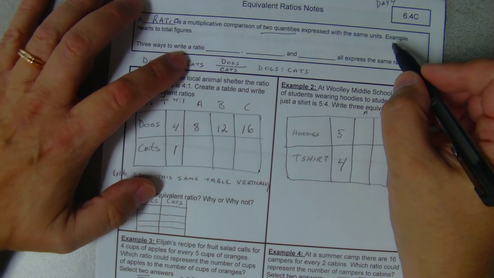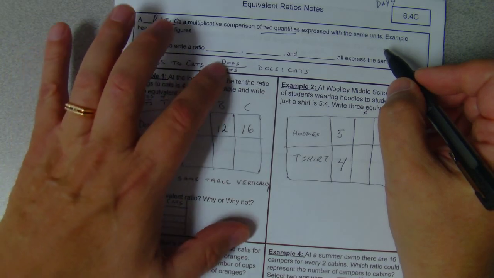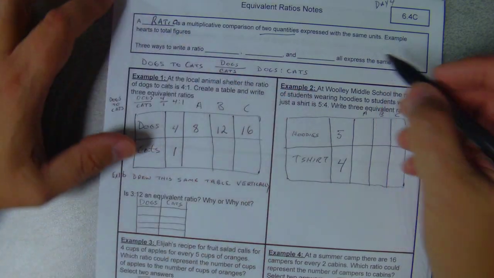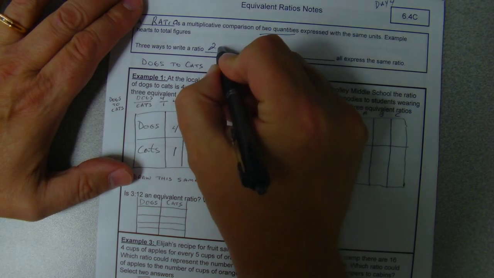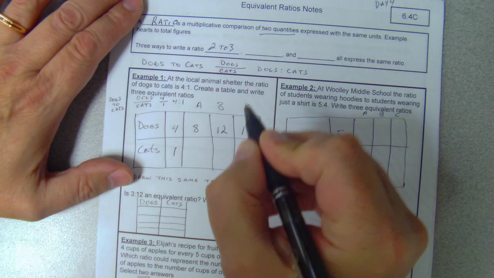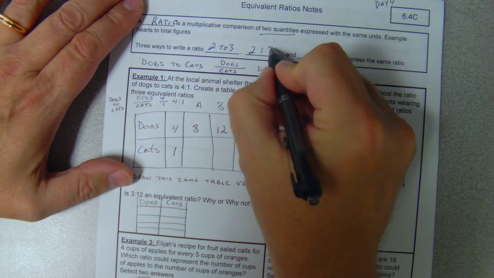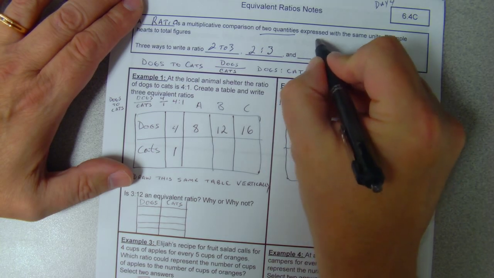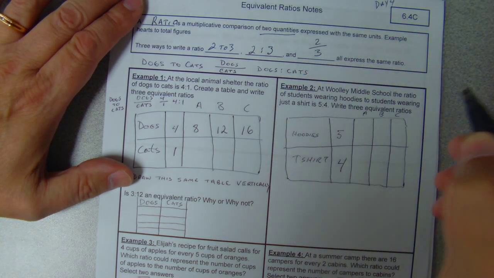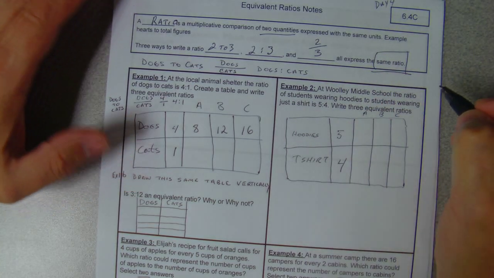3 ways to write a ratio. I like to remember dogs to cats, dogs to cats, dogs to cats, but let's do it in a numeric fashion as well. 2 to 3, and that is a colon between the two, 2:3, and then 2 over 3 are all the ways to express the same ratio.